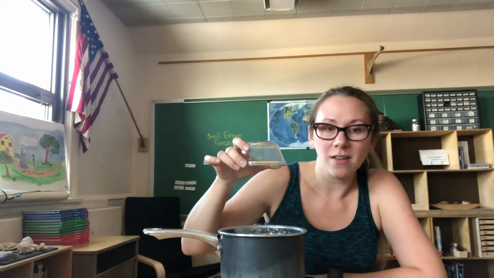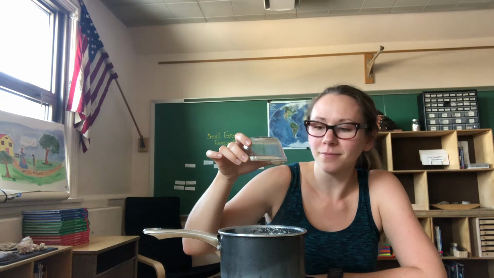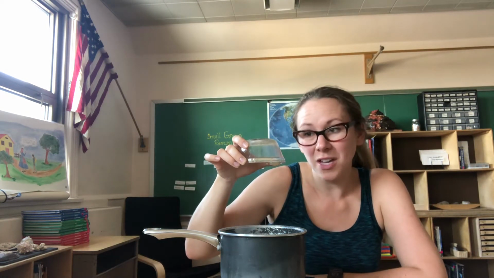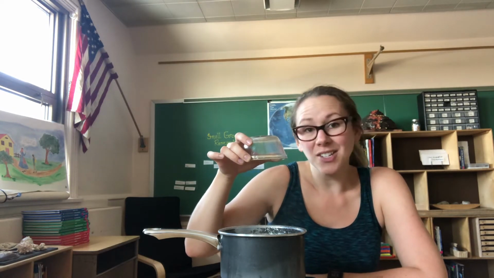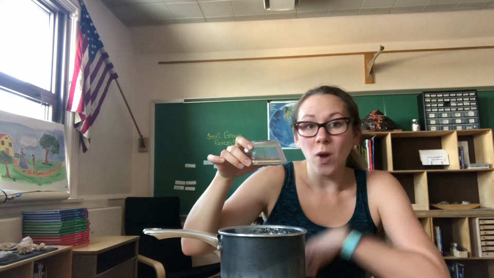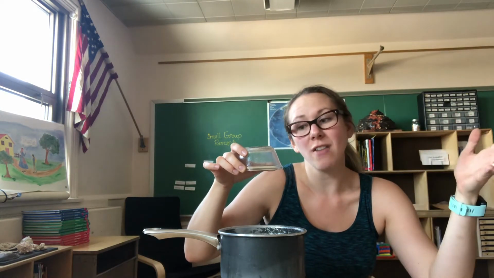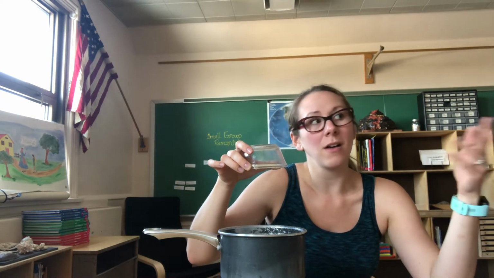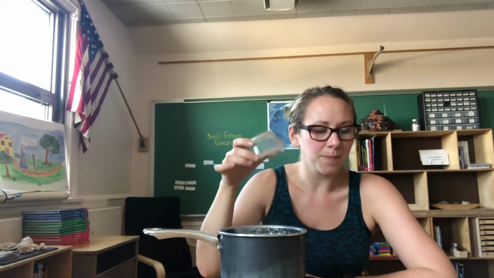And eventually, some of it is going to cool off and begin to fall back into the saucepan in the form of droplets. And this is essentially what happens when moist, damp air moves and then cools off, and then it drops that moisture in the form of rain or snow or some other form of precipitation.